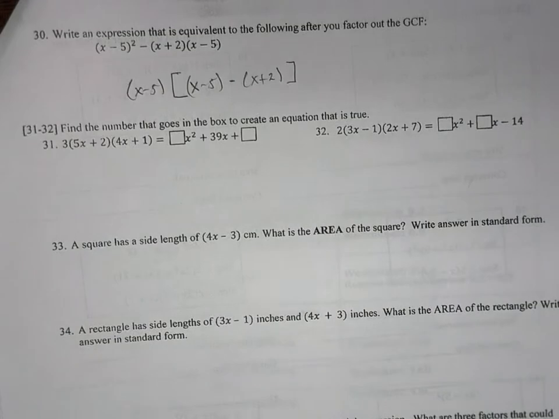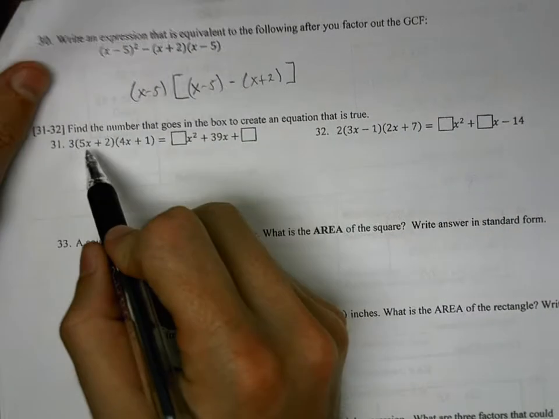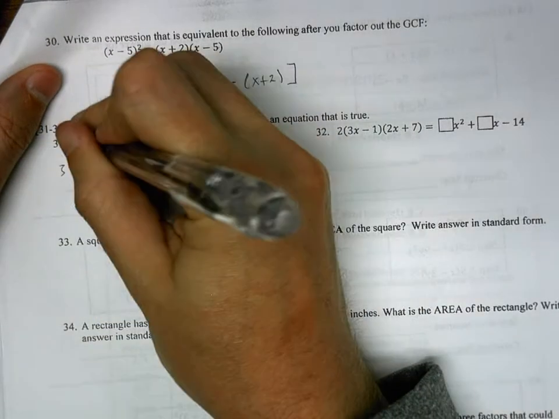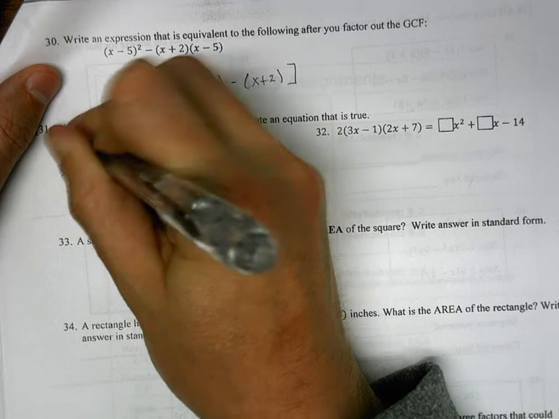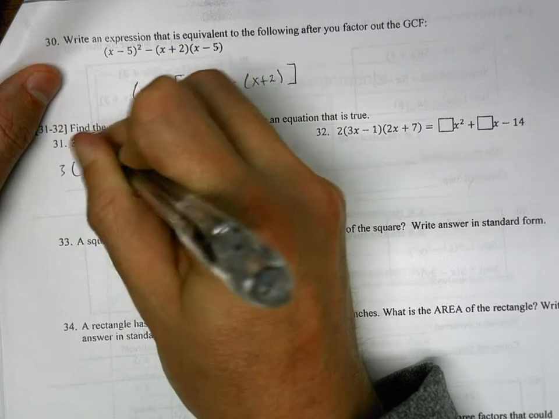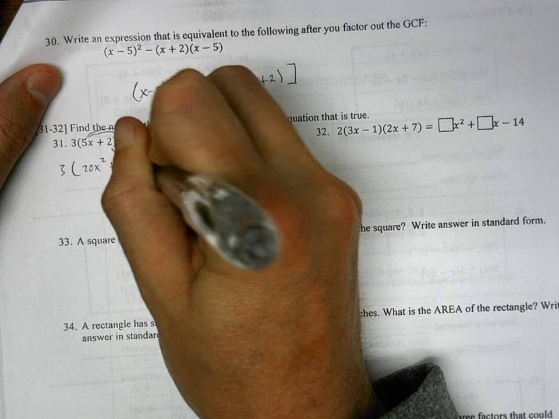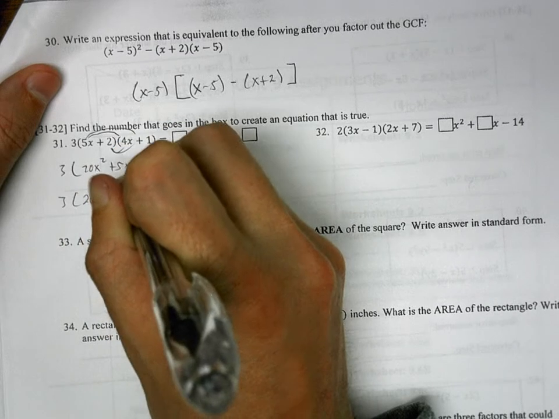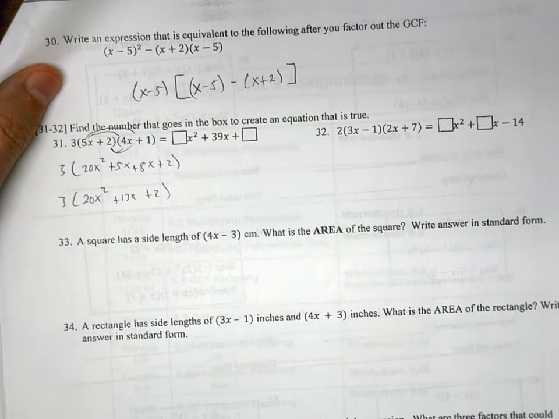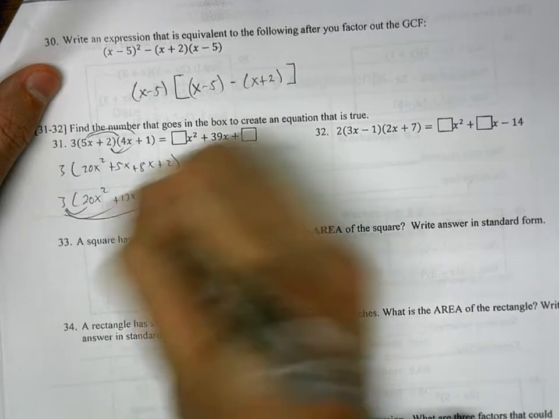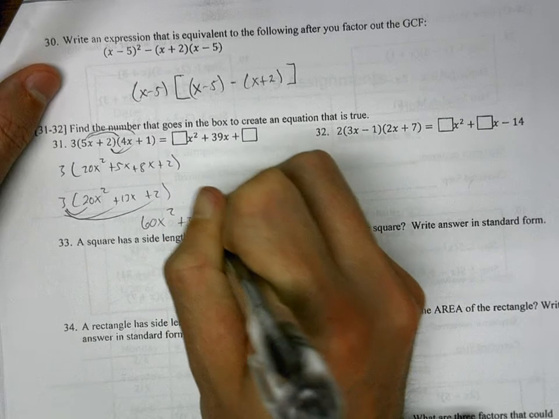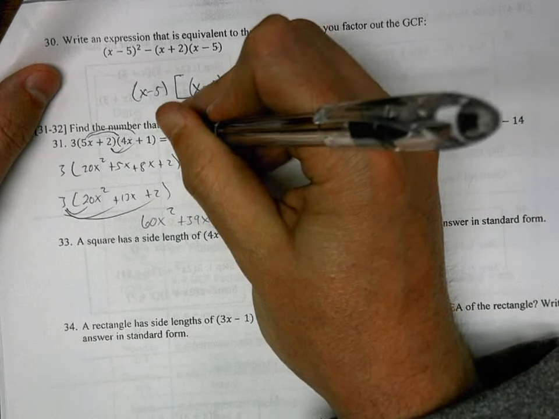For this one, I usually like doing the double distribute first and then taking care of the 3 later. So 5x times 4x is 20x squared. 5x times 1 is plus 5x. 2 times 4x is plus 8x. 2 times 1 is plus 2. So this is 3 times 20x squared plus 13x plus 2. And then we need to distribute the 3 into every single one of them to make 60x squared plus 39x plus 6. So this first box is a 60. The last box is a 6.